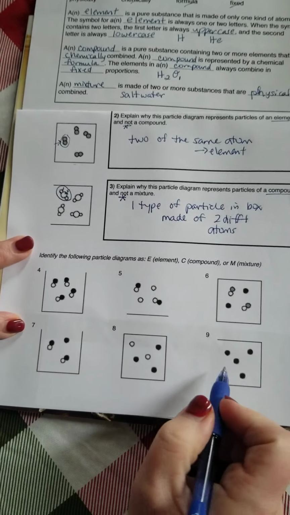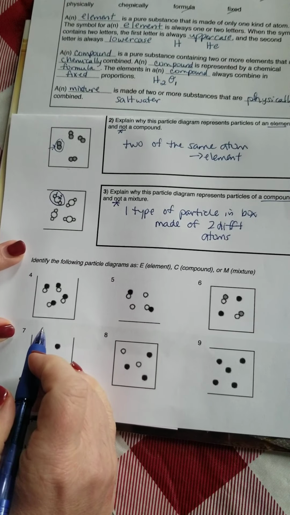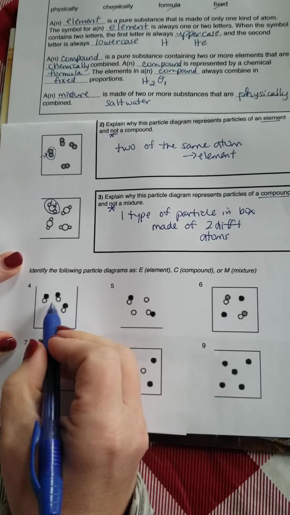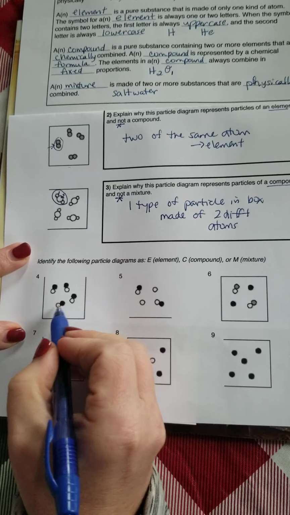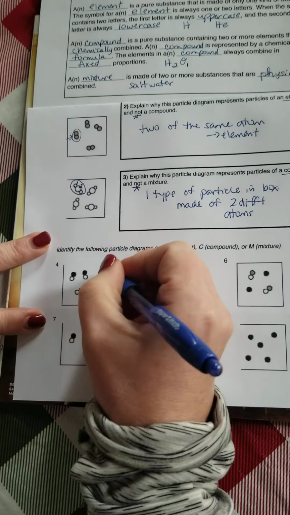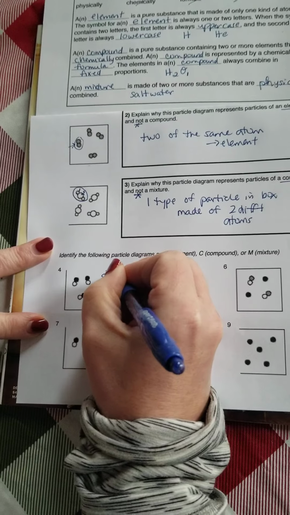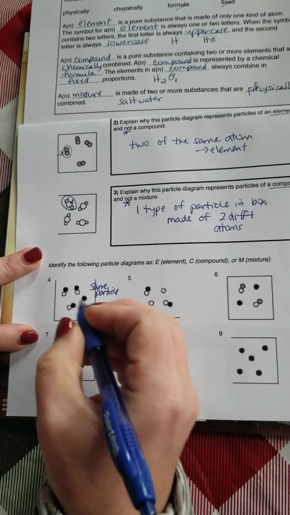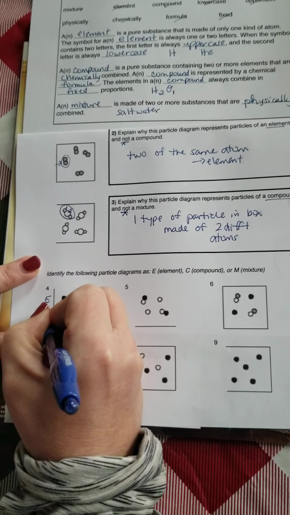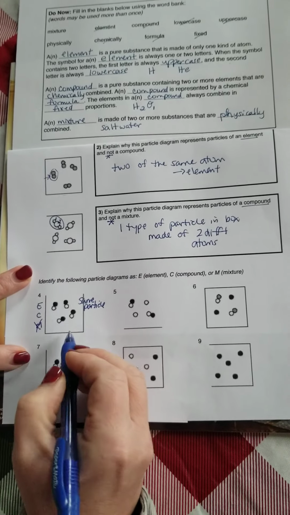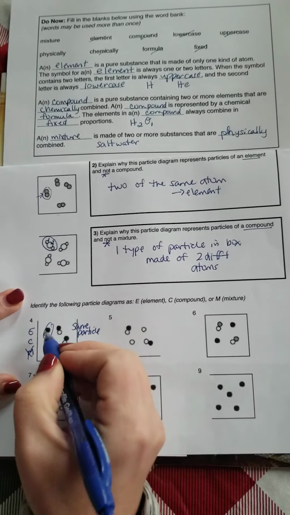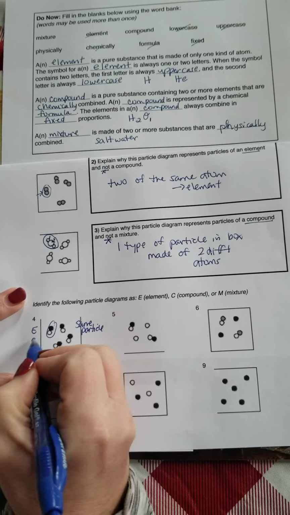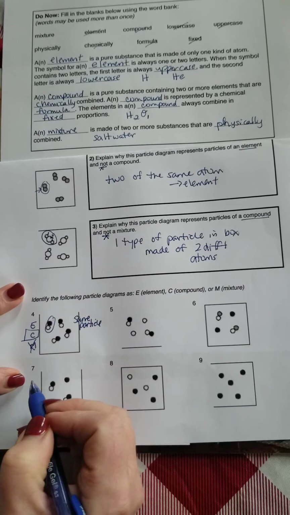So let's start doing some analysis now. We look here, all four particles are the same, right? Same particle. So now I know it's not a mixture. It could be element, compound, or mixture. It's not a mixture, same particle. If I look at one of those particles, I can see there's two different atoms. That makes this a compound.